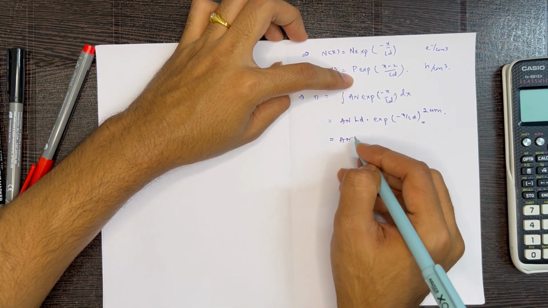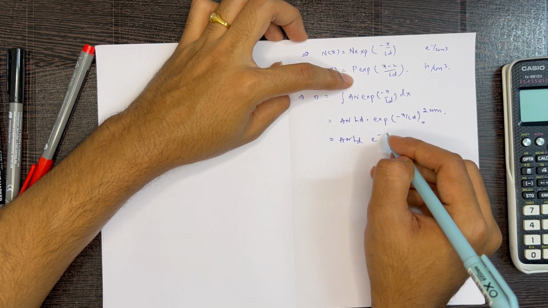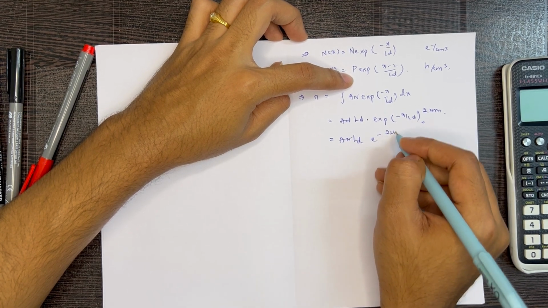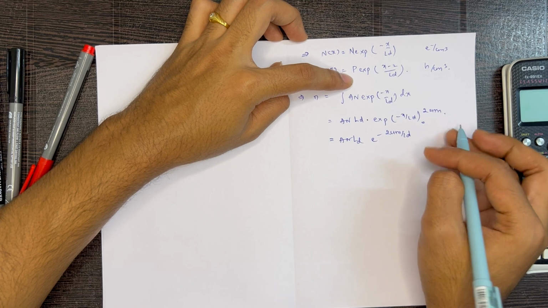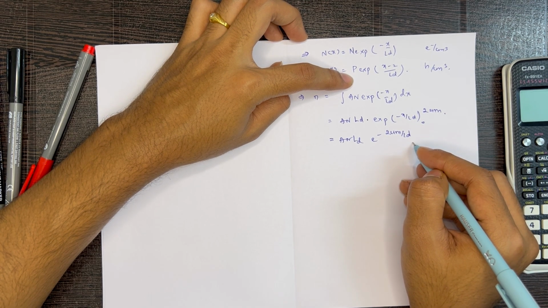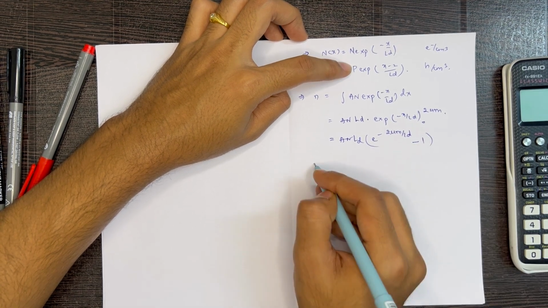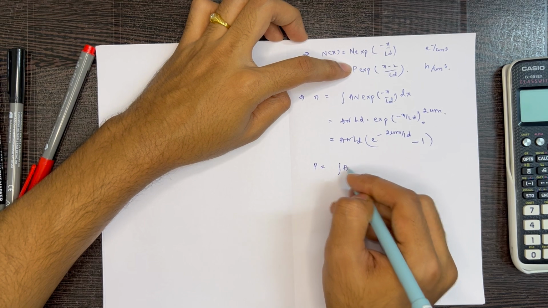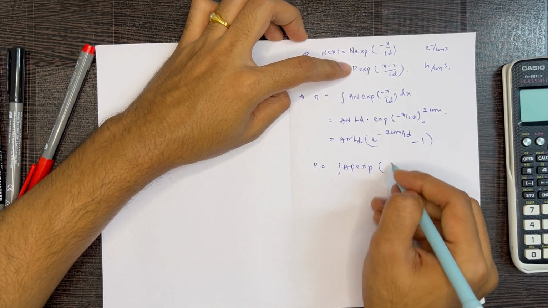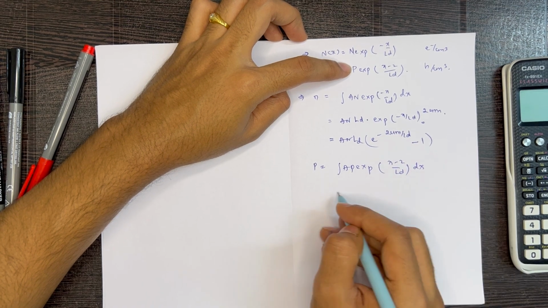Now expanding this, we get A n LD times exponential of 2 micrometer by LD, and minus e power 0 is 1. Now p is equal to integral A p exponential of x minus 2 by LD dx.